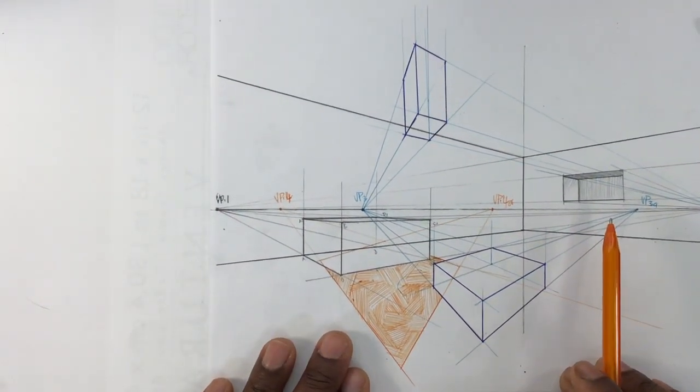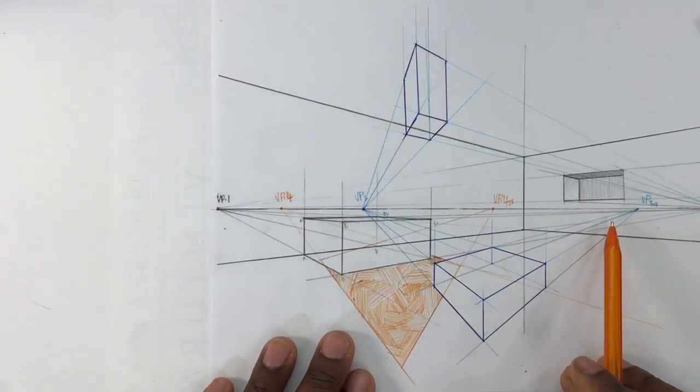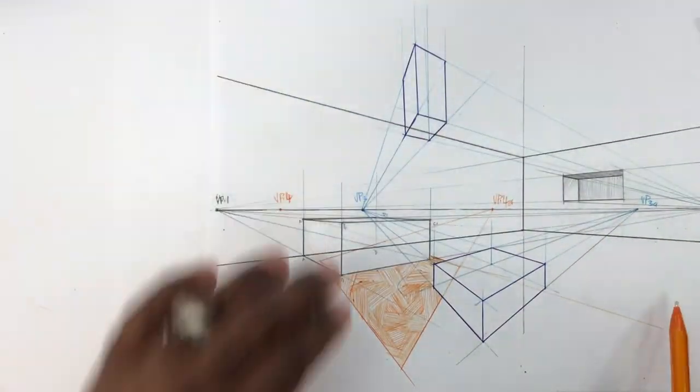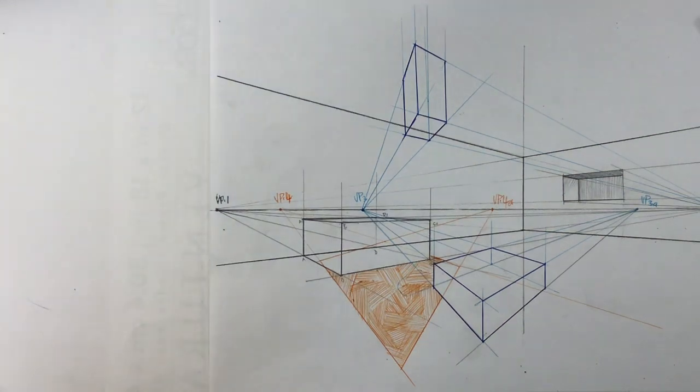Okay, I'm going to end part 6 of this 2-point perspective video right here, and we will continue with more 2-point perspective and more of the perspective drawing course in the next video.